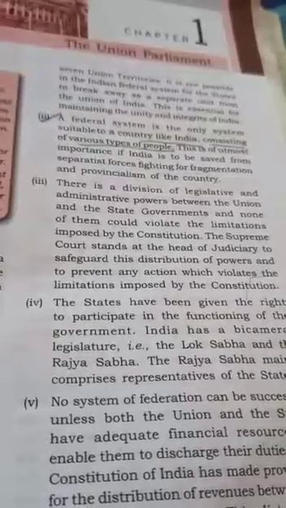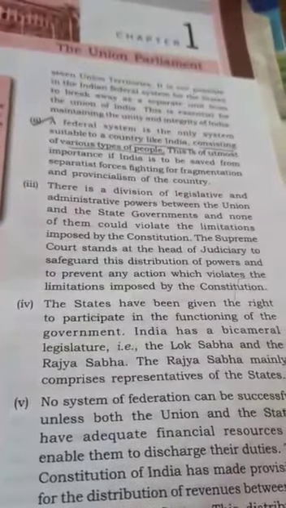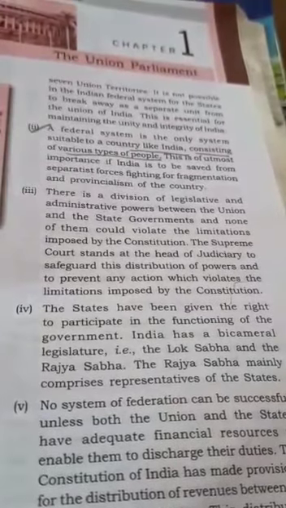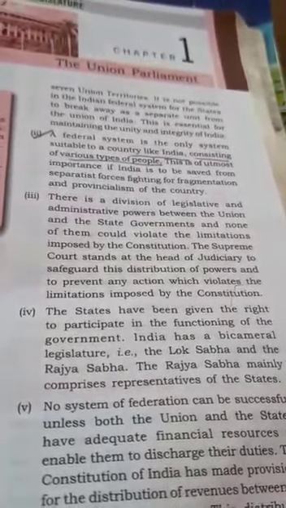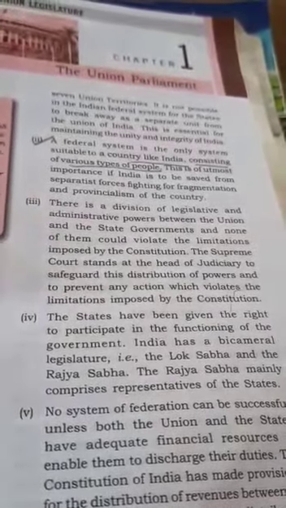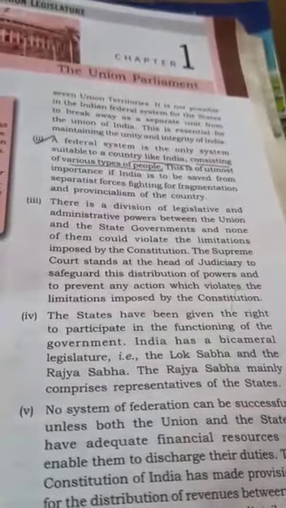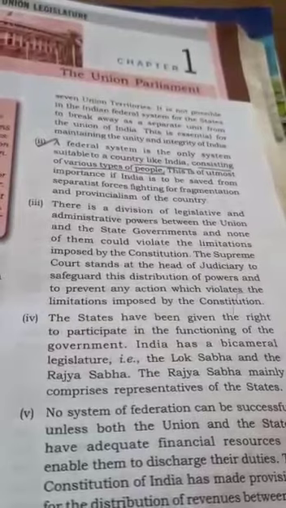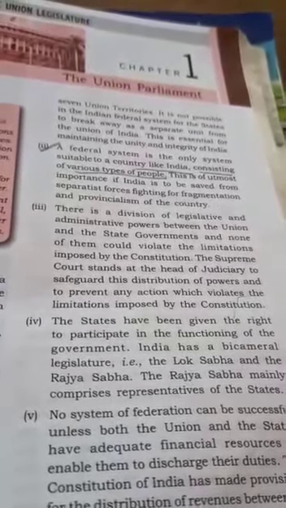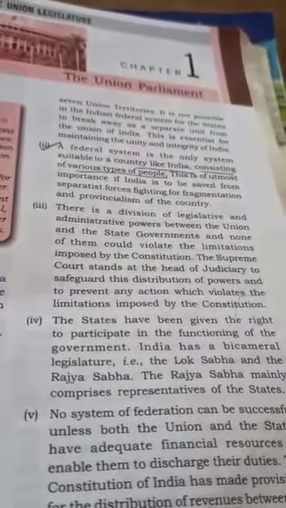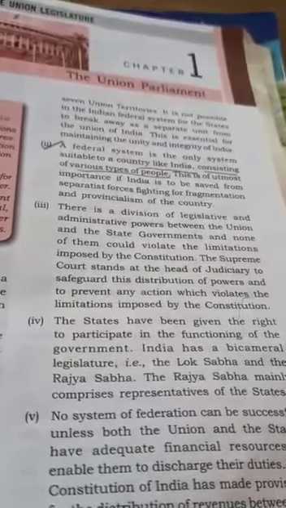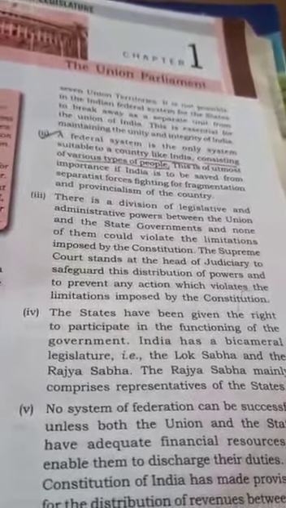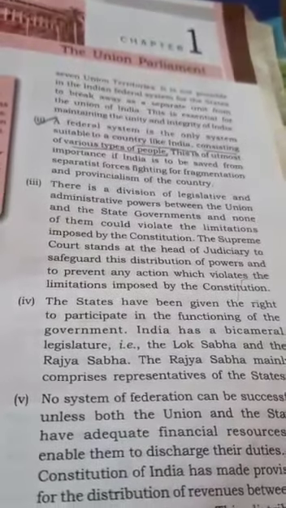Third point, there is a division of legislative and administrative powers between the union and the state government, and nobody can violate the various rules and regulations because all are framed by a single constitution. And the Supreme Court, the higher judiciary level, is going to safeguard the various distributions of the powers as well as the laws and the rules.